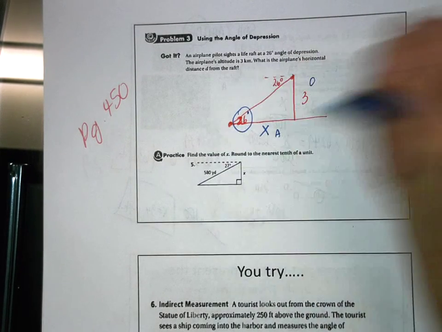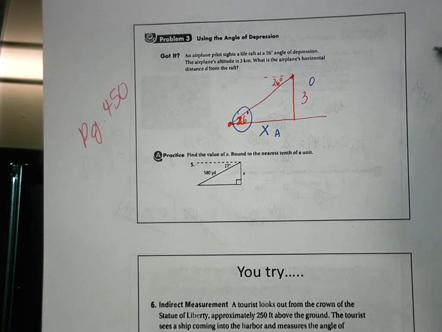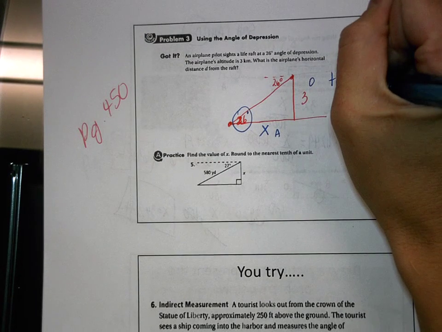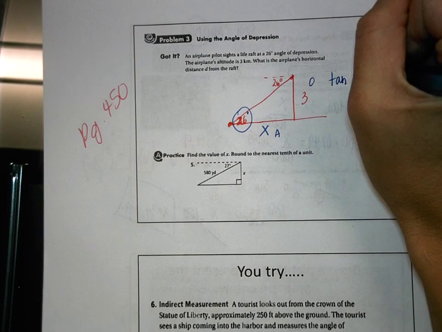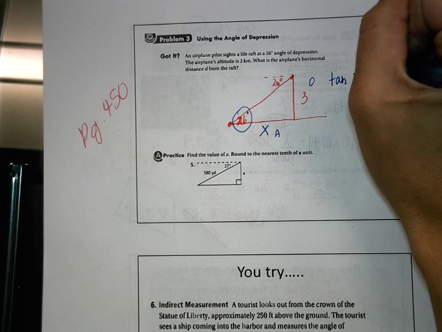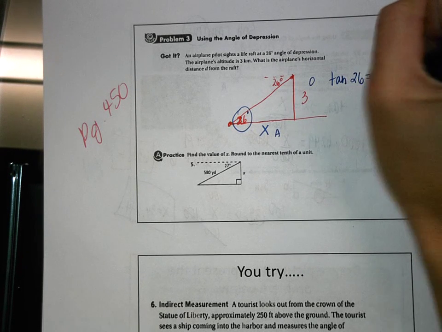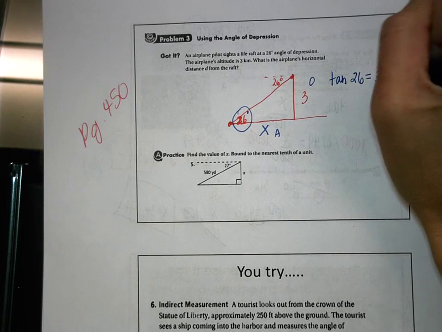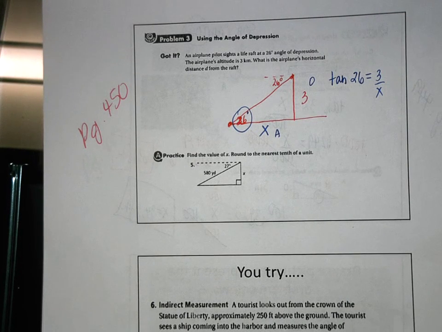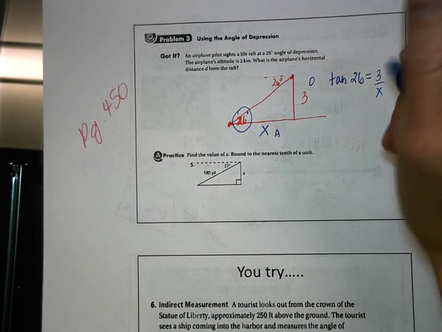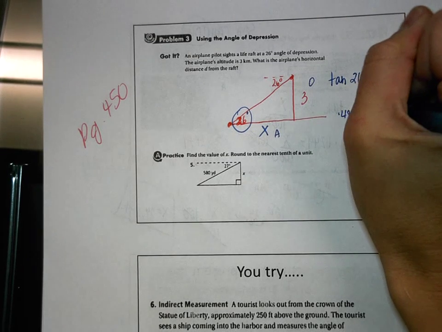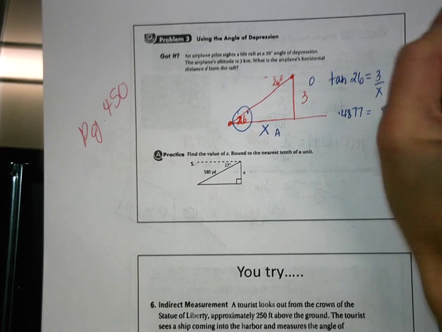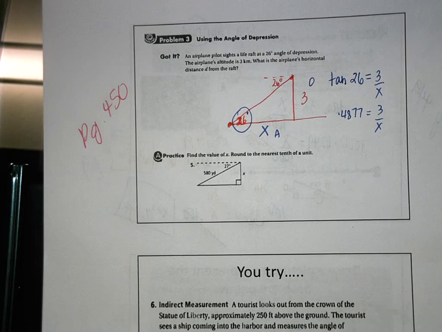So which trig function will I end up using? Good. So tangent of 26 equals 3 over x. What is tangent of 26? Good. 0.4877 is correct. Equals 3 over x. I want to eliminate my fraction, so what do I do?